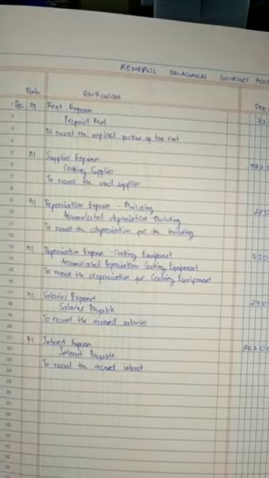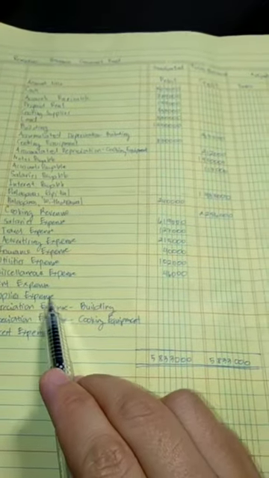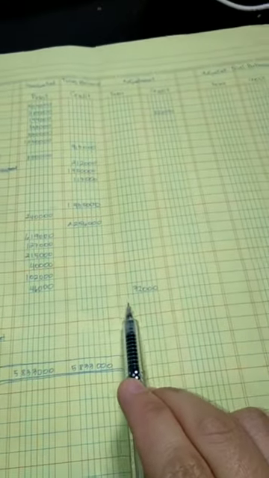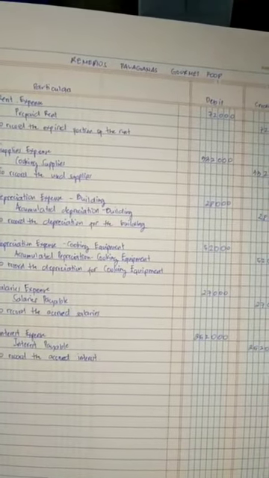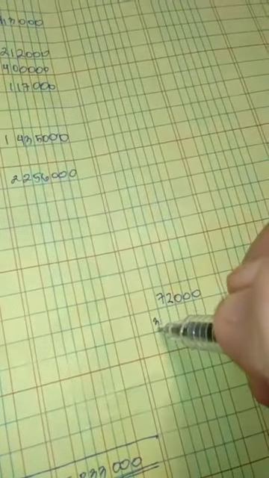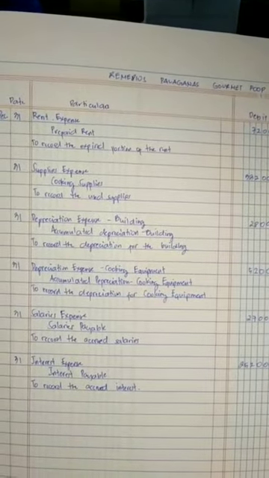Now, we will proceed to the second entry of your adjustments, the supplies. So, as you can see, here is your supplies expense. And supplies expense is also on the debit side in the amount of 332,000. So you will write here 332,000. Okay? So, and then the credit side is the cooking supplies.